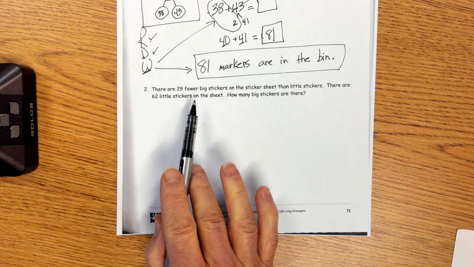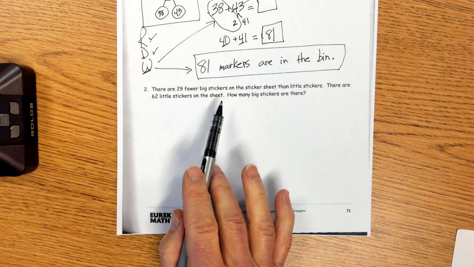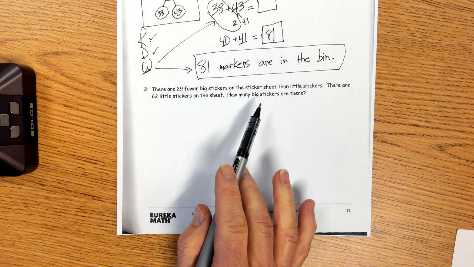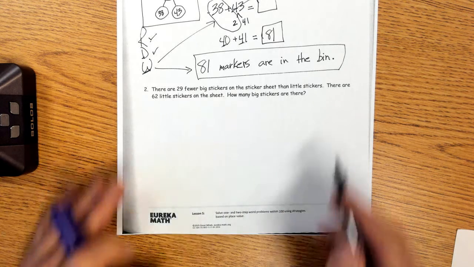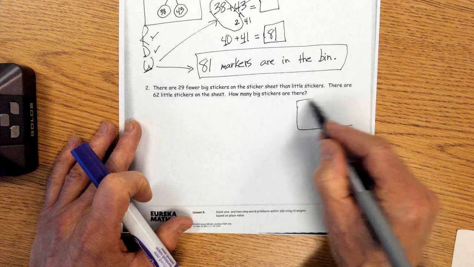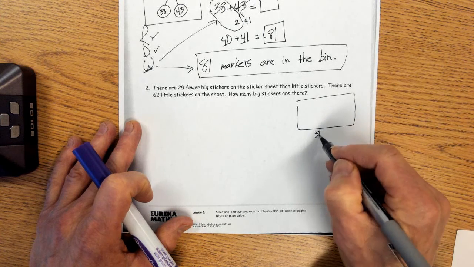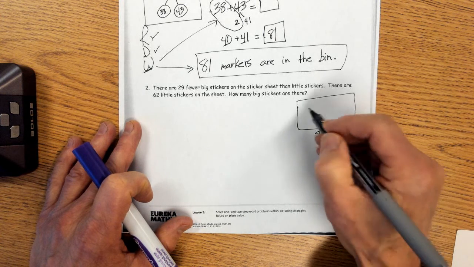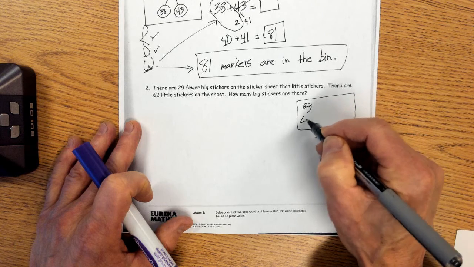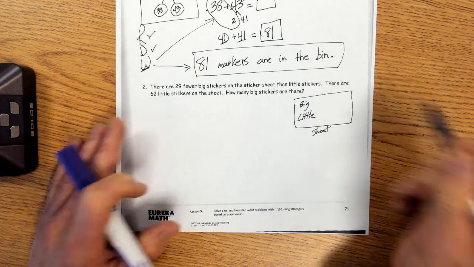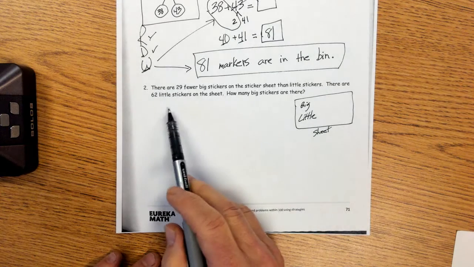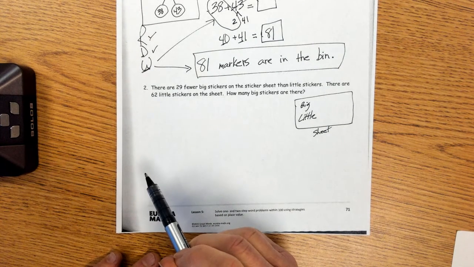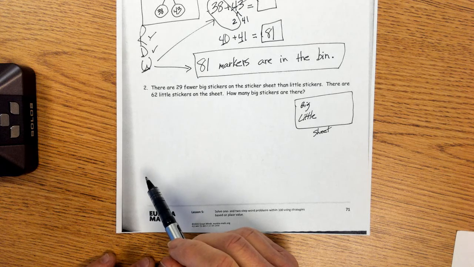There are 29 fewer big stickers on the sticker sheet than little stickers. You know, I feel like it's okay. Just want to picture this. That's a sticker sheet, right? And it's got big ones, right? And it's got little ones. I'm just trying to imagine this. There are 62 little stickers on the sheet.